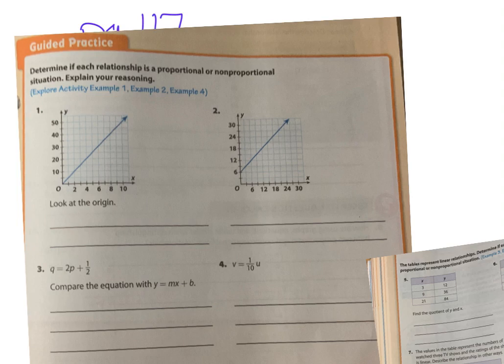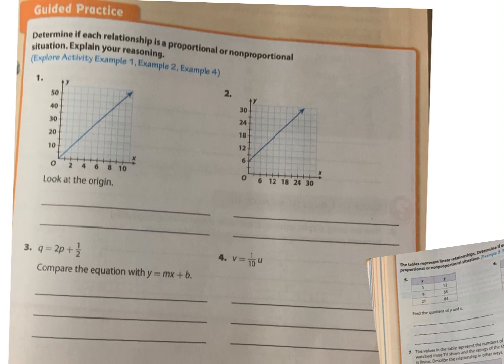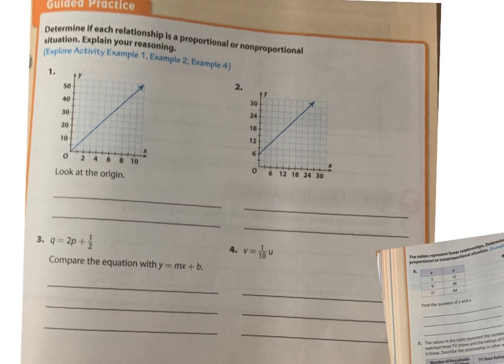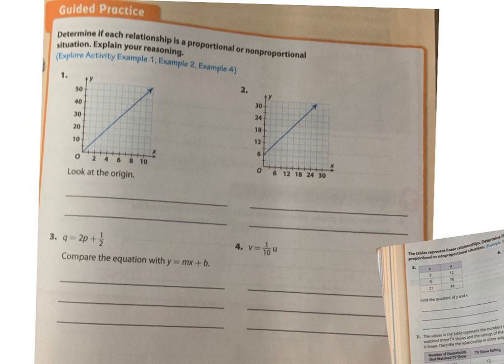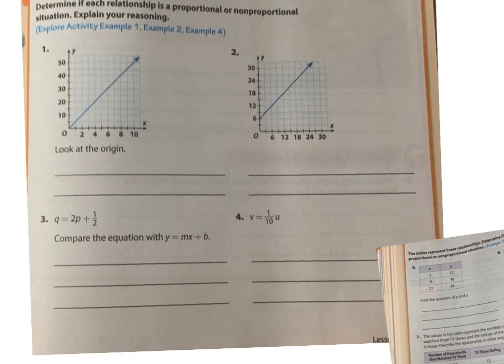Okay, so before the fire alarm, we already decided this was proportional. Next one's non-proportional. We need to write down that this one is proportional, and we have to explain. I'm going to put line through the origin.